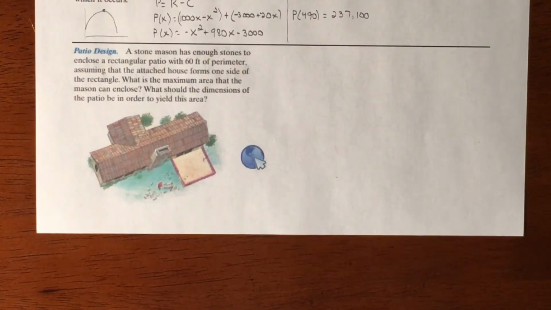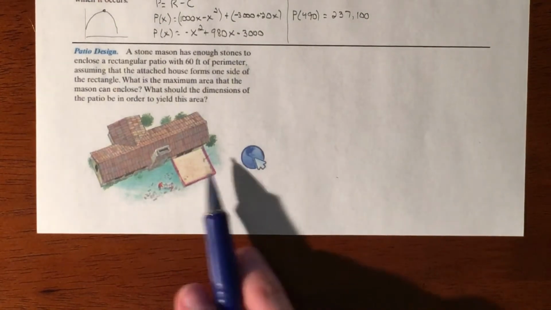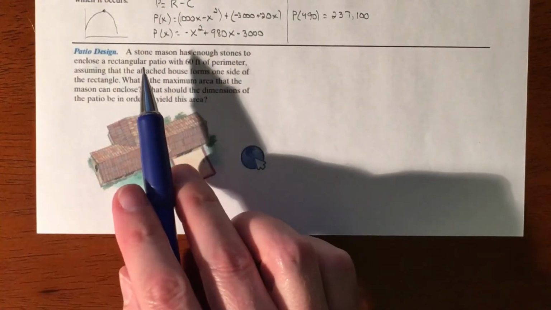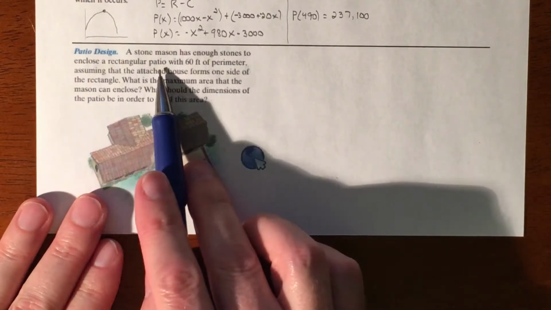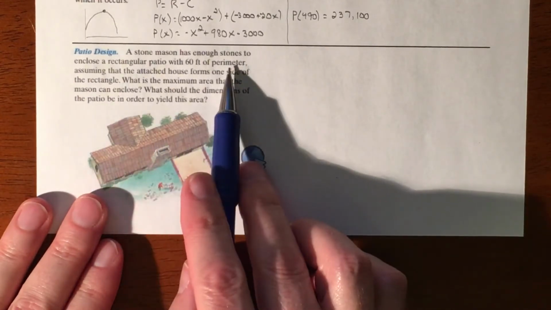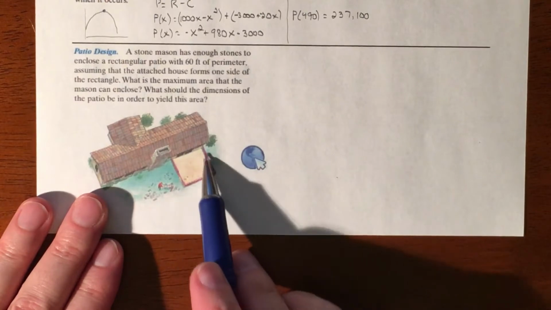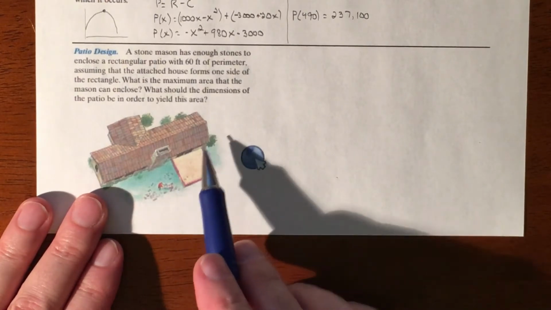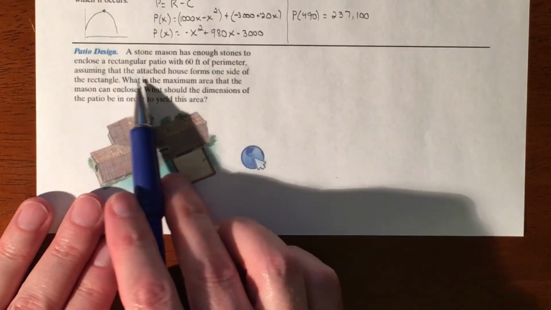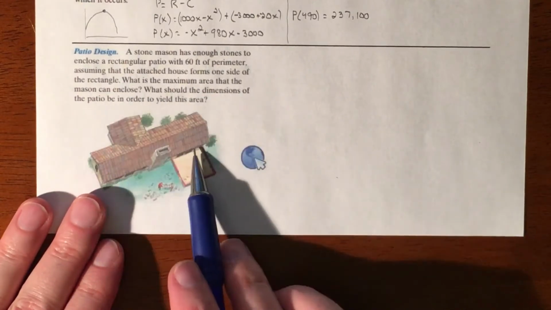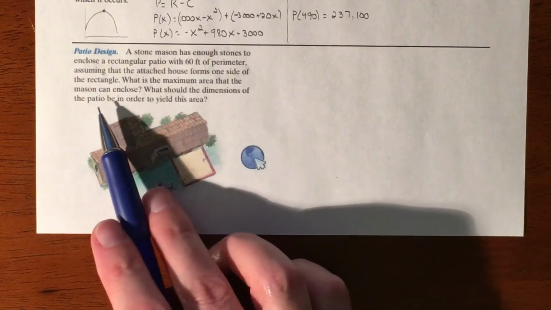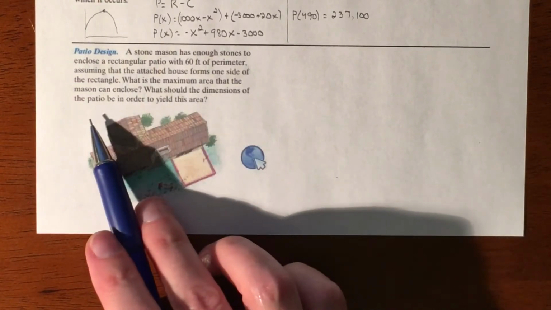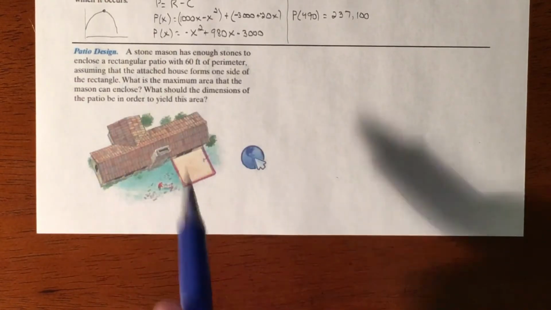In this last word problem, we are looking to enclose an area. It says that a stonemason has enough stones to enclose a rectangular patio with 60 feet of perimeter. So this is what we're trying to enclose, and we have 60 feet to work with. Assuming that the attached house forms one side of the rectangle, so you don't have to put a wall there, what is the maximum area that the mason can enclose? What should the dimensions of the patio be in order to yield this area?